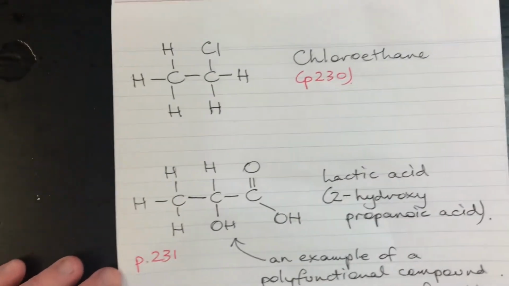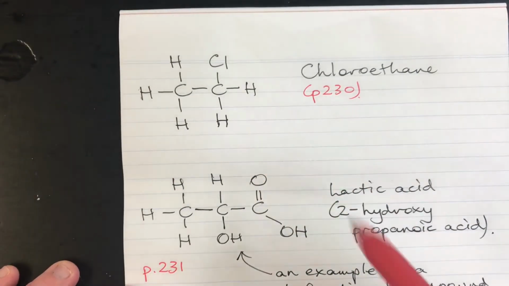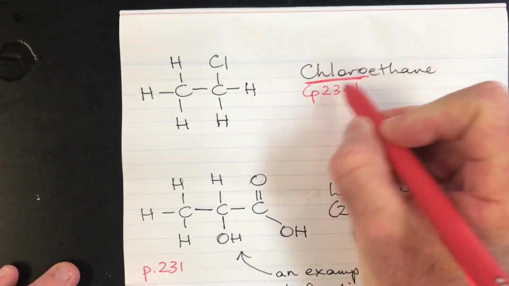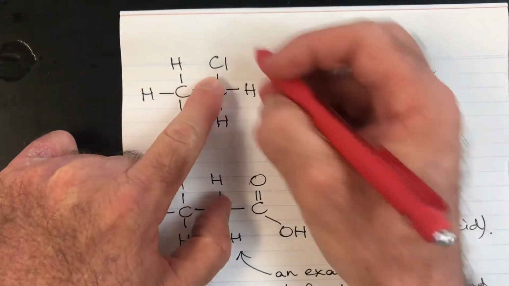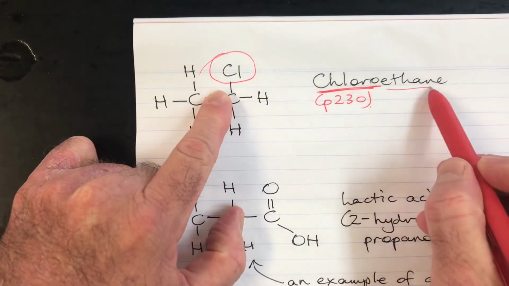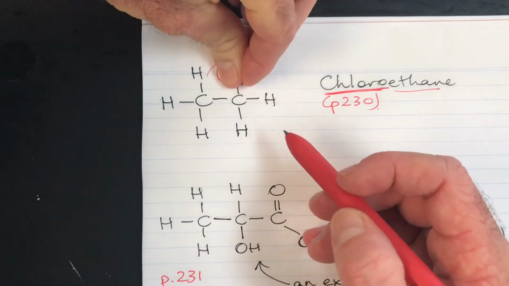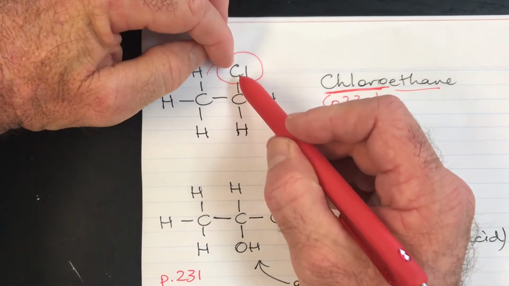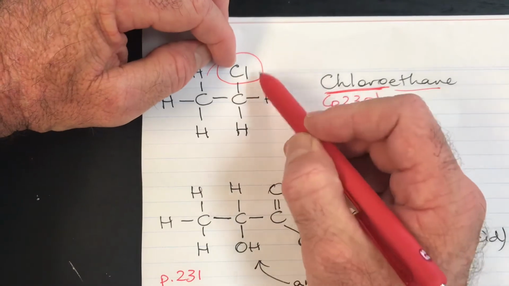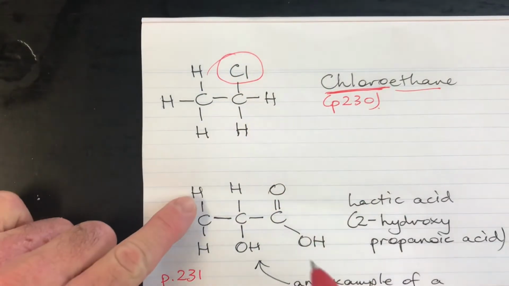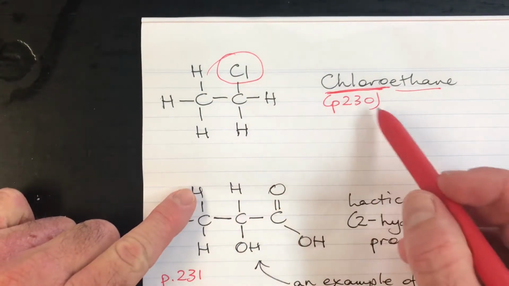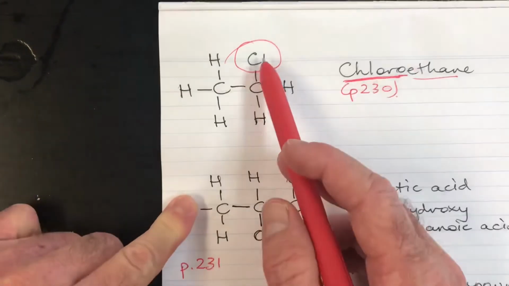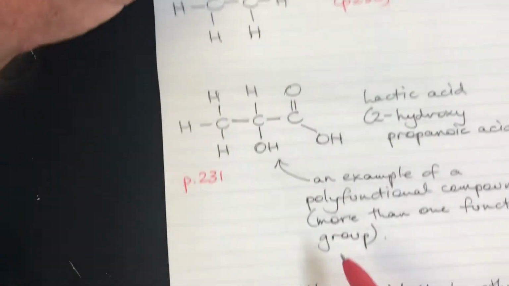Another functional group you'll be looking at in this chapter is a haloalkane. Halo, because it's got a halogen, in this case chlorine. It's basically ethane, but instead of one hydrogen, one of the hydrogens being bumped off, and chlorine takes its place. Chloroethane is a haloalkane. So that's the functional group there, chlorine.